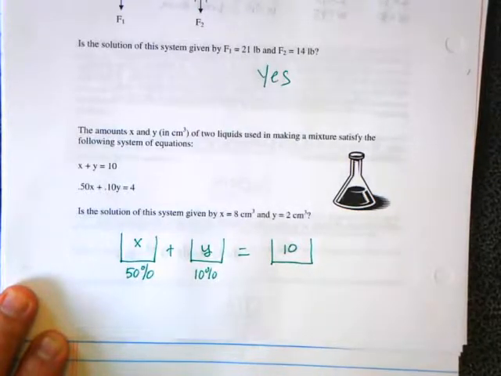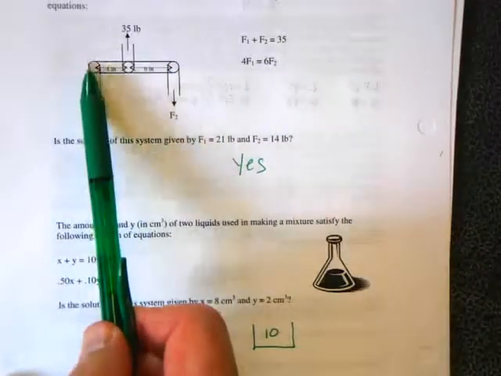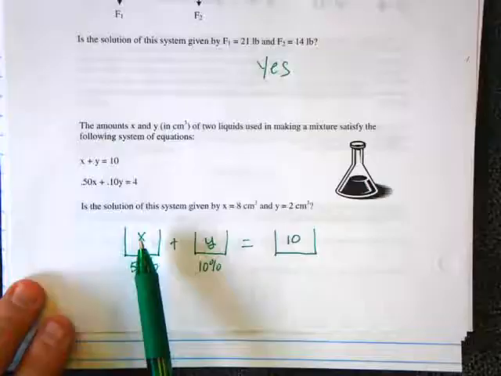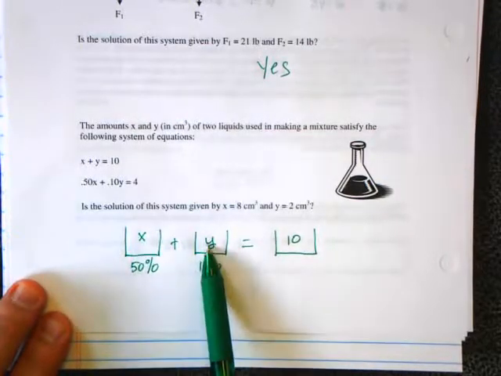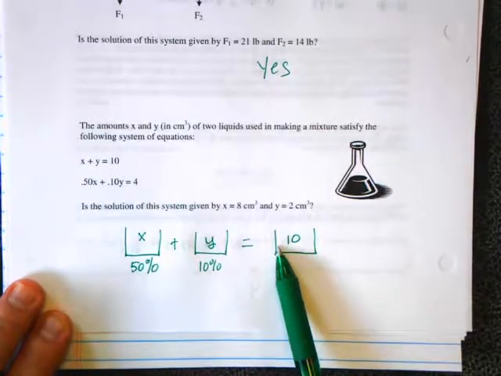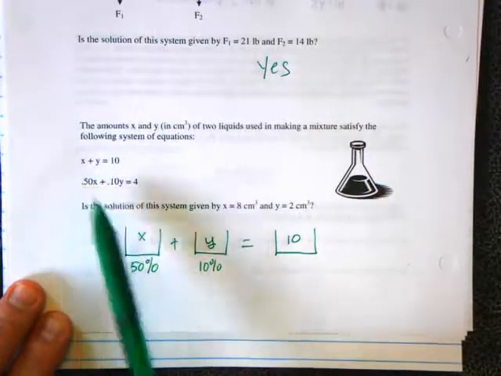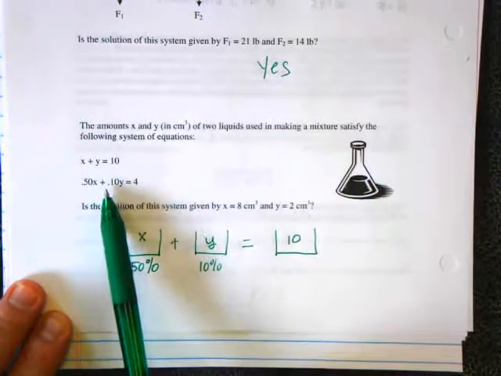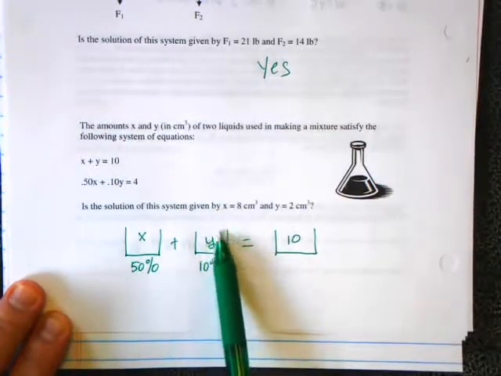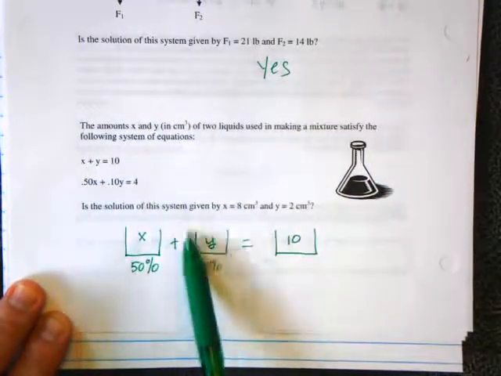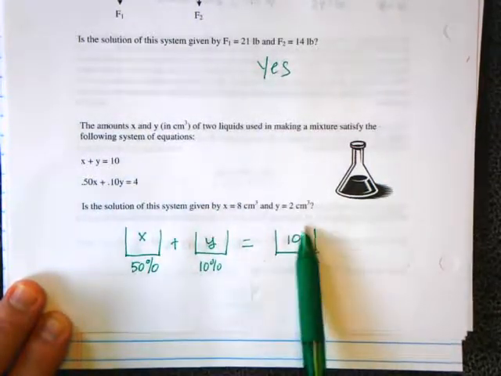So it's actually very similar to the first problem. The force going down plus the other force going down has to equal the force going up. This one is the amount of stuff in the first beaker plus the amount of stuff in the second beaker equals the total amount of stuff after you dump them together. And then the second equation is, if I take 0.50x, that's how much acid is in that beaker. And then the 0.10y, that's how much acid is in that beaker. So the amount of acid here plus the amount of acid there has to equal the total amount of acid.